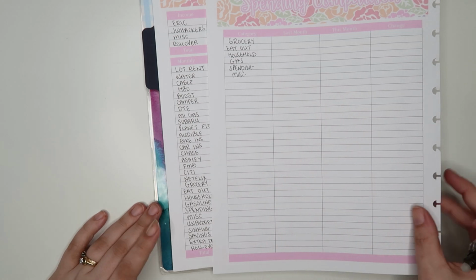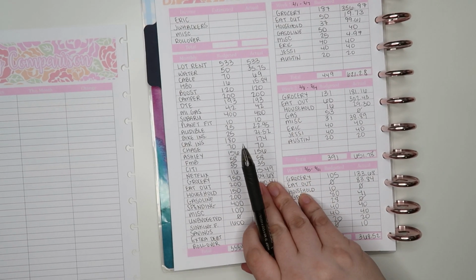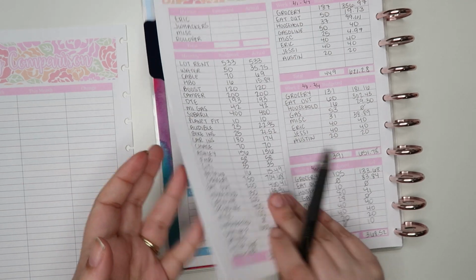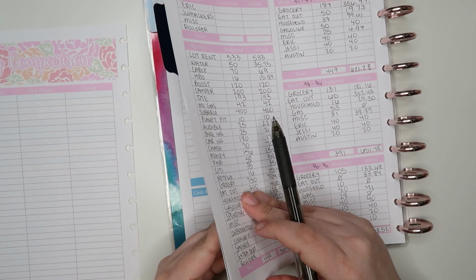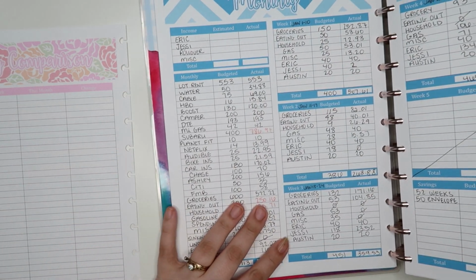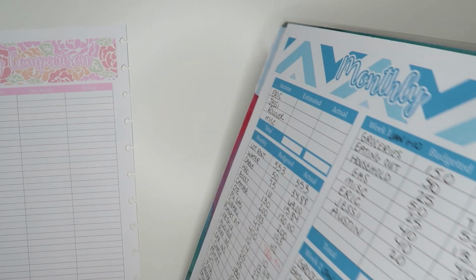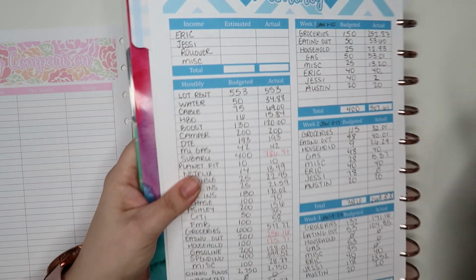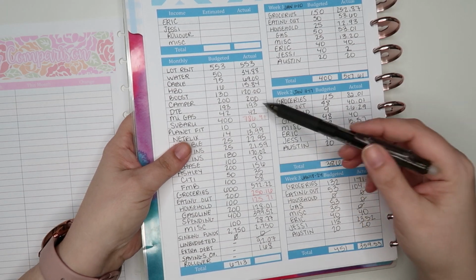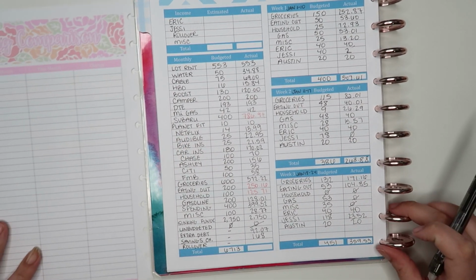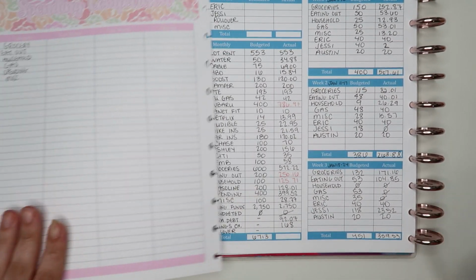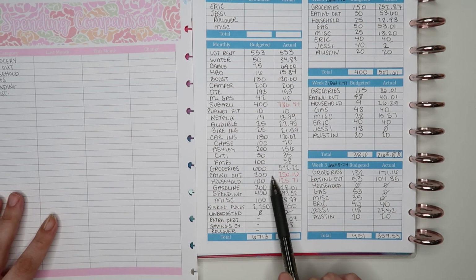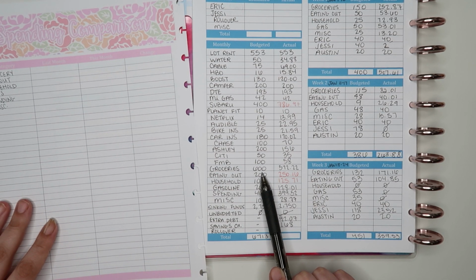So what I'm going to do is flip back to my January hybrid budget, and we're going to fill in January's totals first. You can see that in January we were over budget in some categories as well. For groceries in January, we budgeted $600.